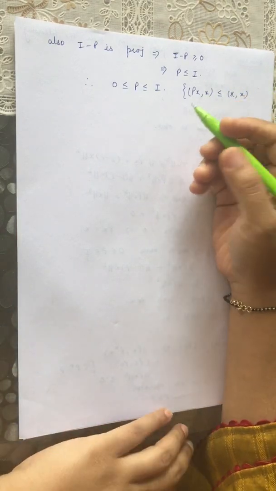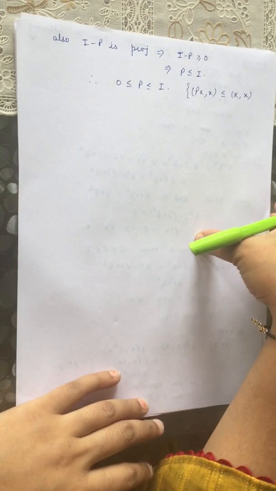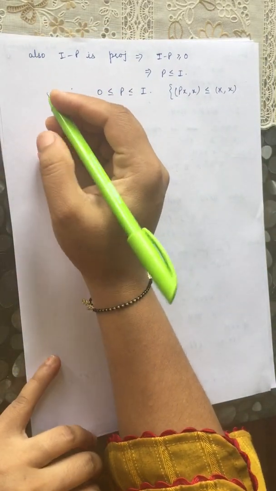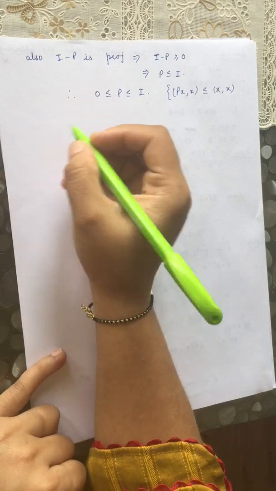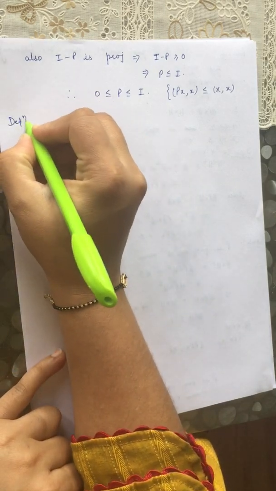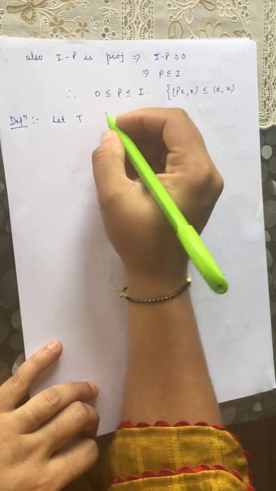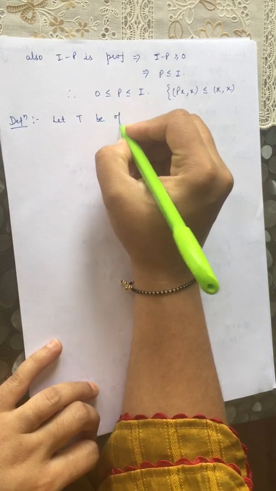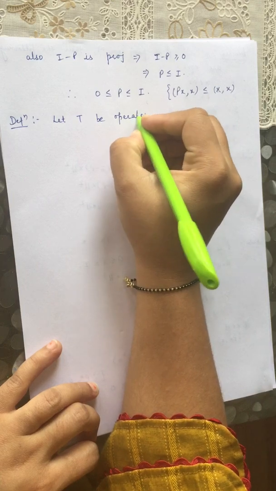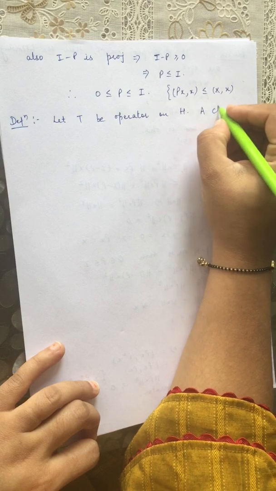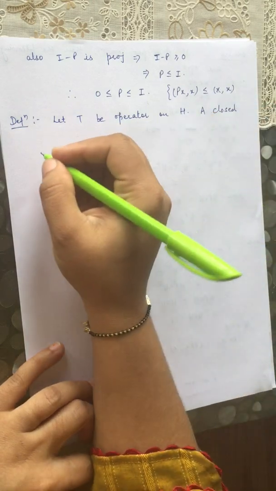This video is in continuation of the previous video in which we were discussing projections on a Hilbert space H. So now we define an invariant closed linear space. So firstly, let we have an operator T on a Hilbert space H, and we have say closed linear subspace M of H.